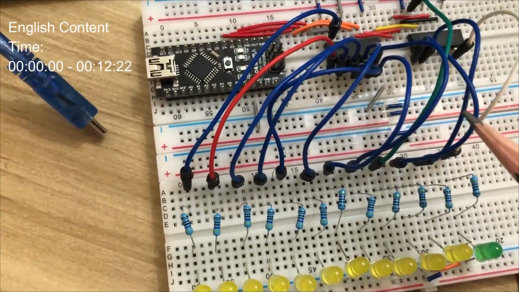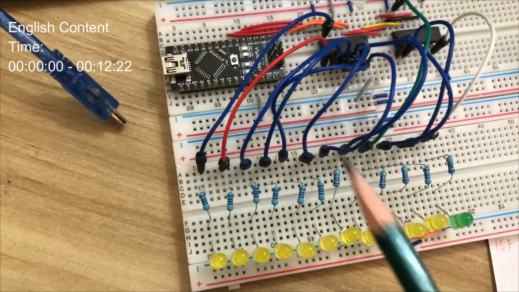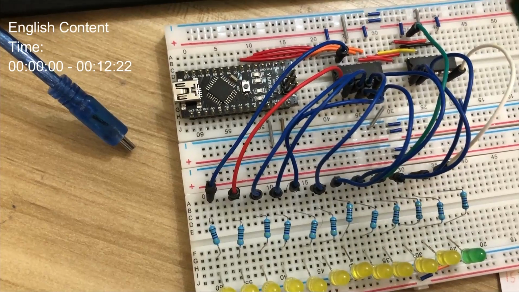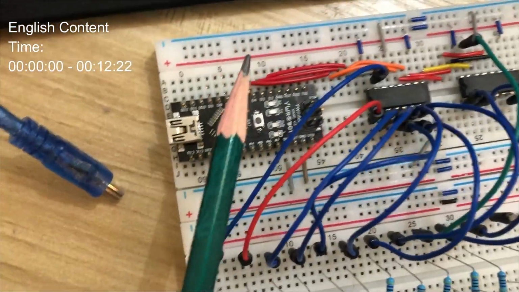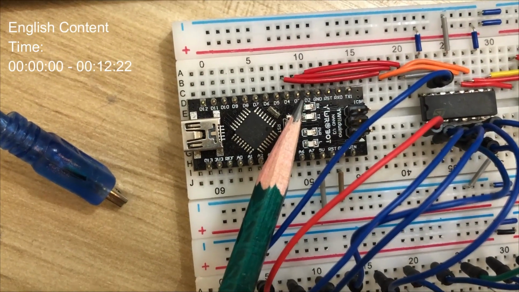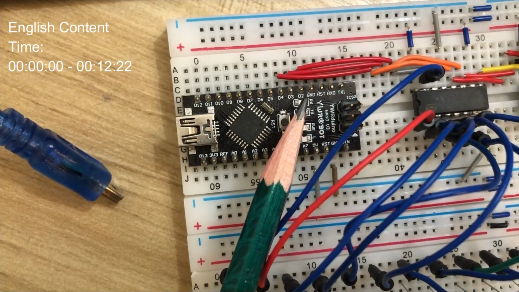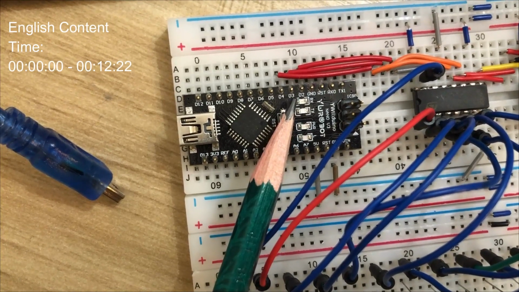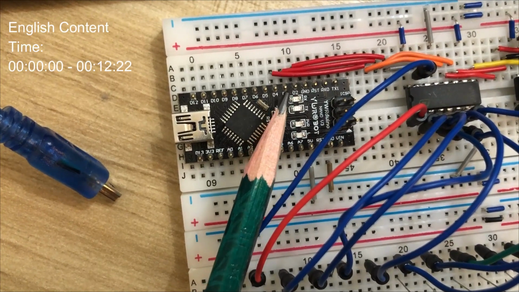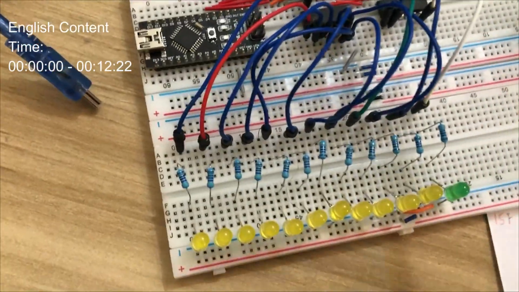So here we will test: is this downloader functional or not? I will explain some things, some functions, how it works. D2 is the shift data address. D3 is the clock pin. D4 is for the latch. So we are only using these 3 pins to code this.